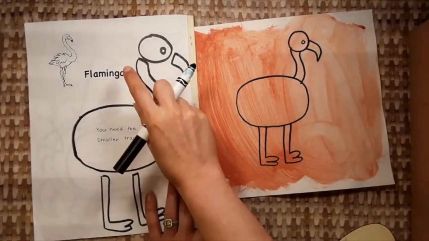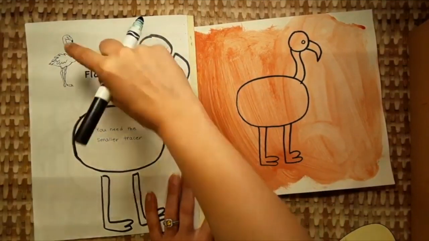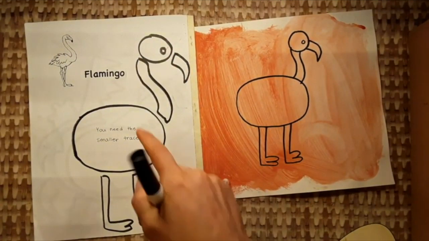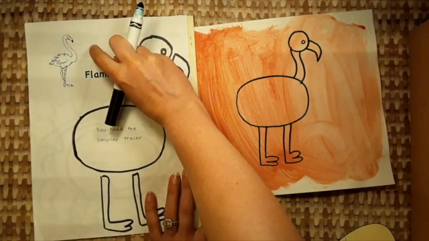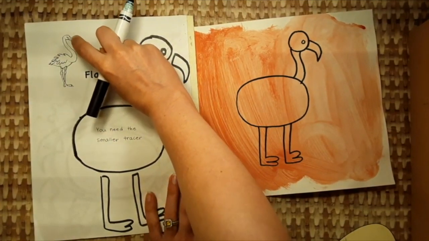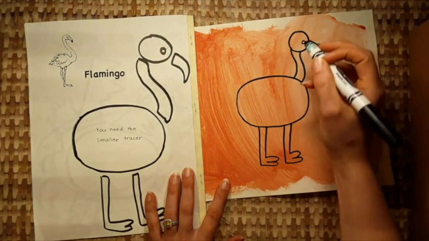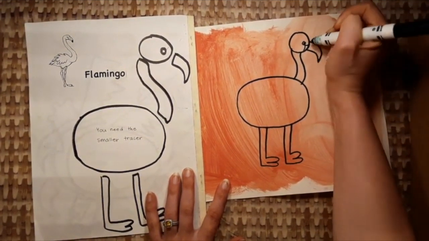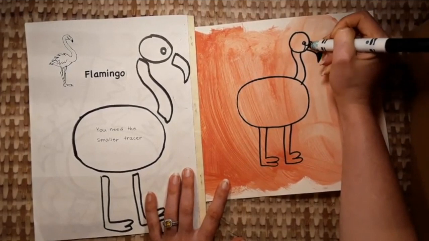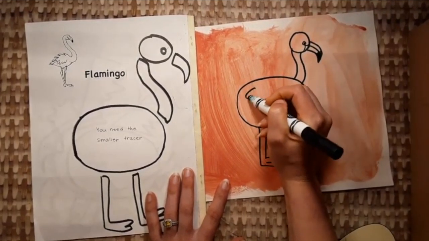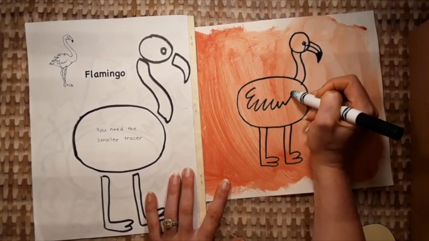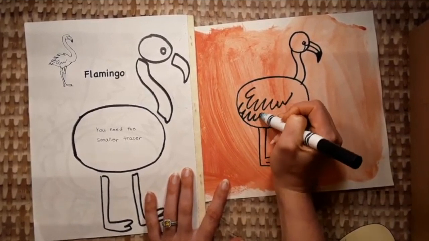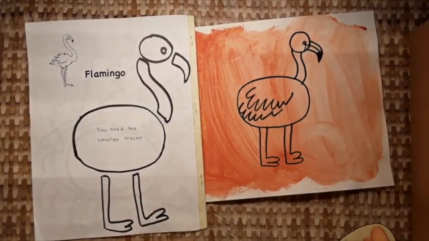Finally, add the details. Look at the illustration to see what you need to add. We need the feathers and the end of the beak, and the eye also has a dot inside. The flamingo is done.